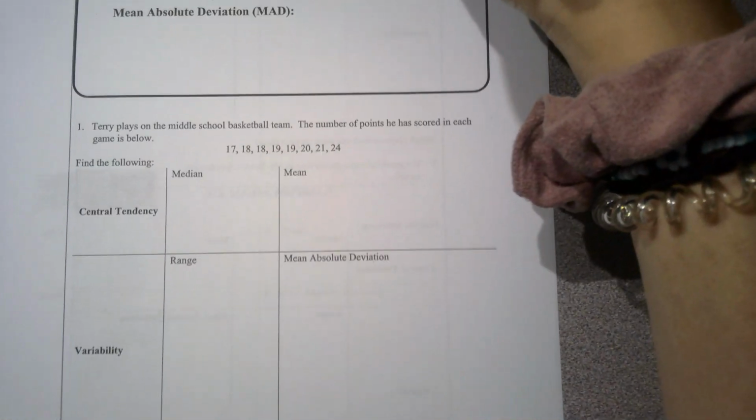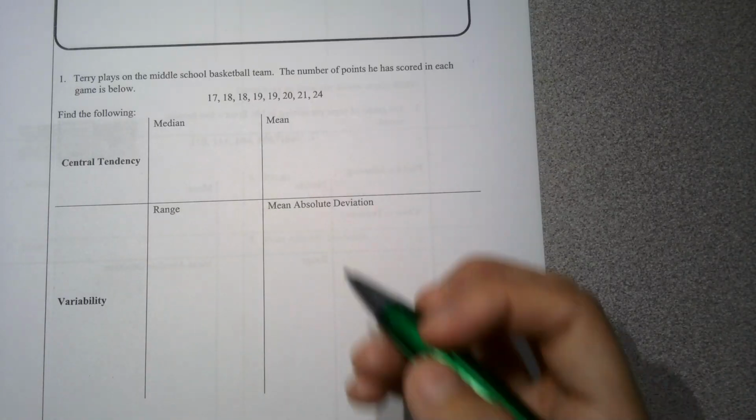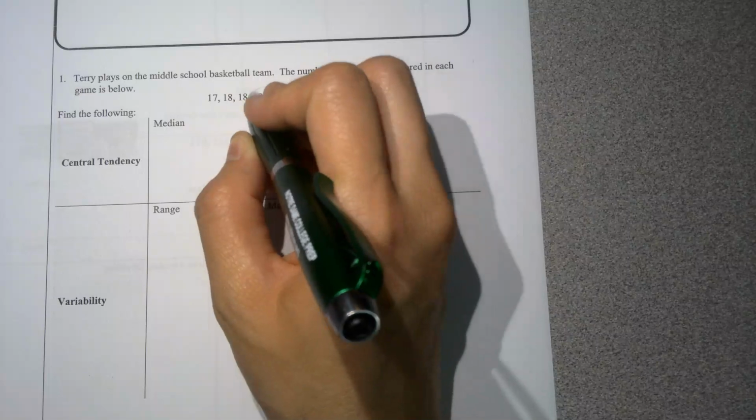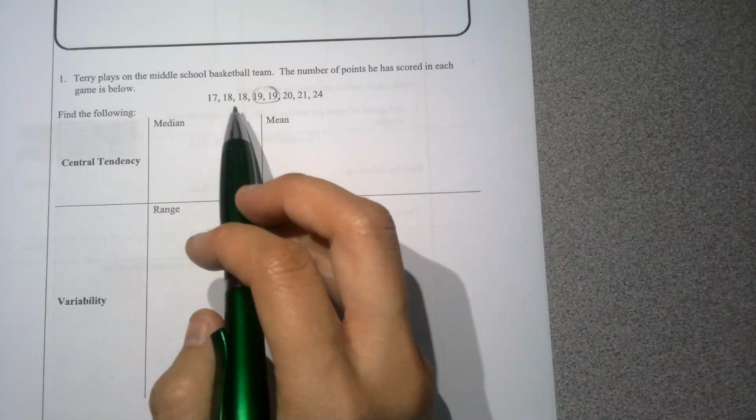Okay, so Terry plays on the middle school basketball team. The number of points he has scored in each game is below. So we want to find the following. First we want to find the median. Luckily they already listed it out for us in order, so we're just going to pick the middle. There's two middle numbers. If it's an odd number, there's going to be one middle number. If it's even, there's going to be two.